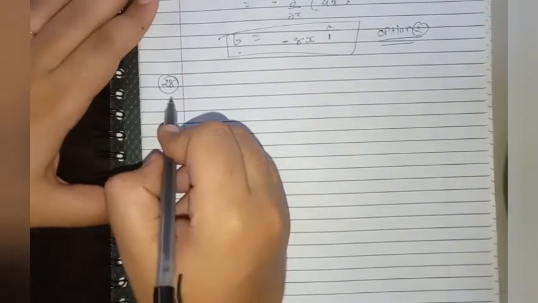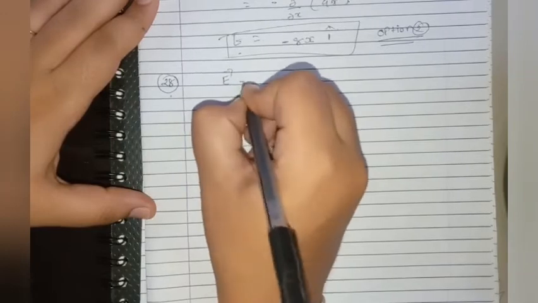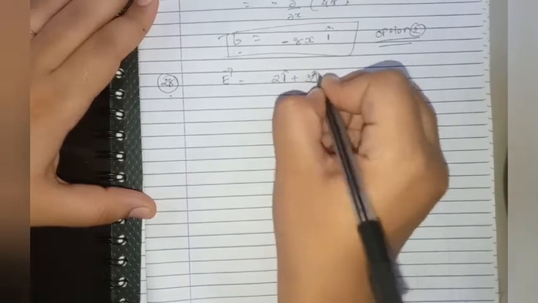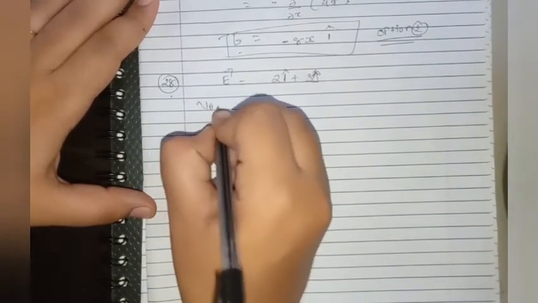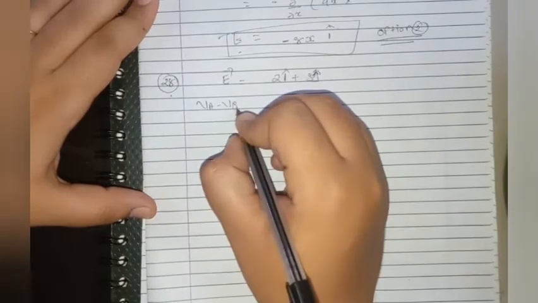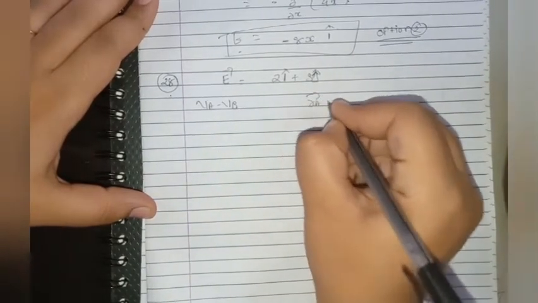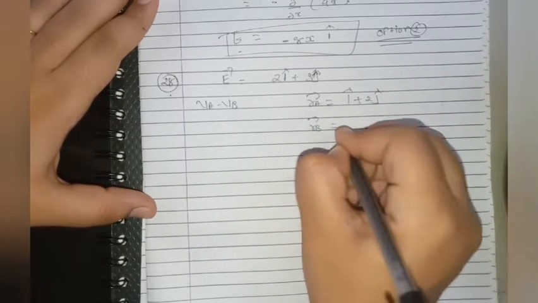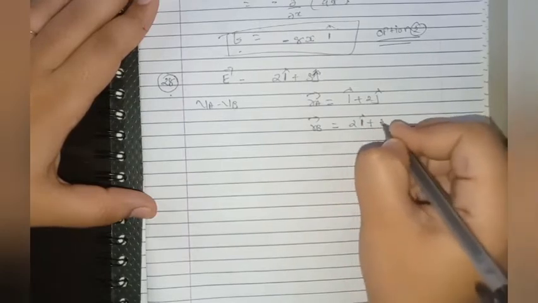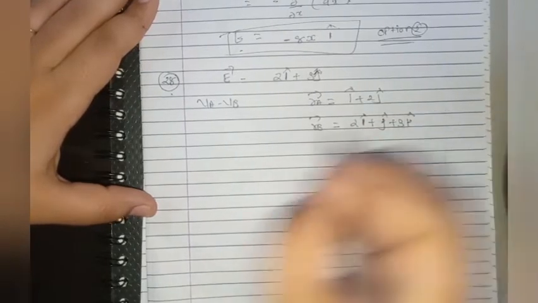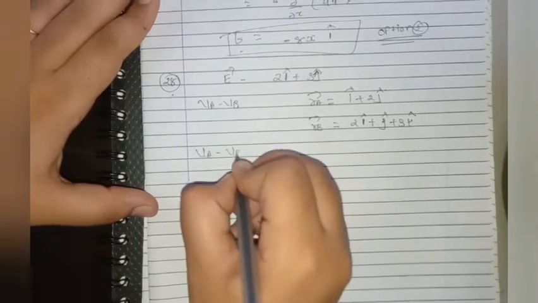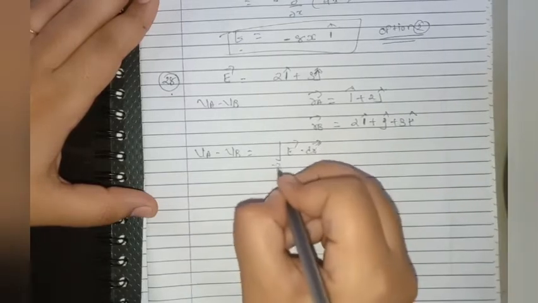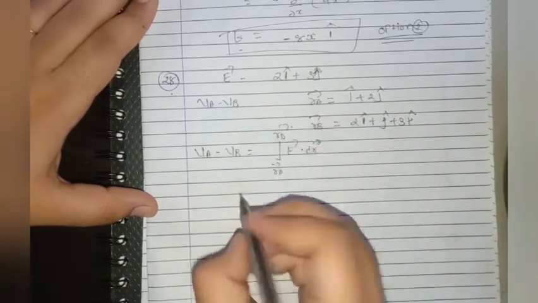In question number 28, the electric field E is expressed as 2i plus 3j. We want to find the potential difference VA minus VB between 2 points whose position vectors are given as rA equals i plus 2j and rB equals 2i plus j plus 3k. Here VA minus VB can be written as the integration of E dot dr from rA to rB.